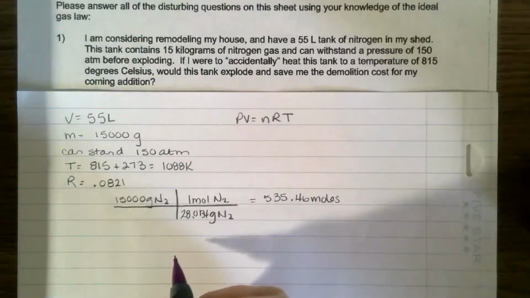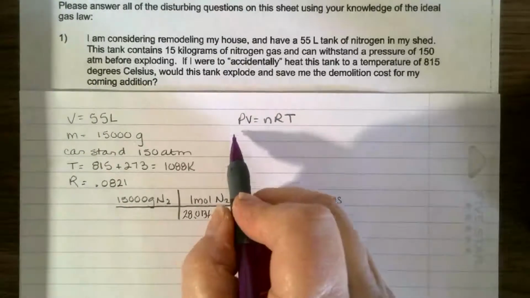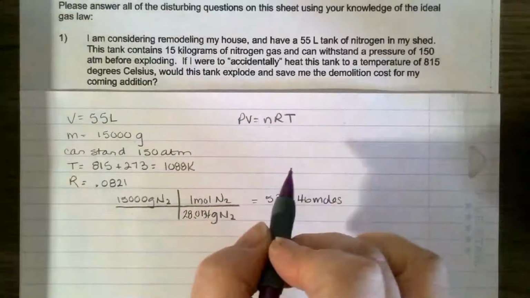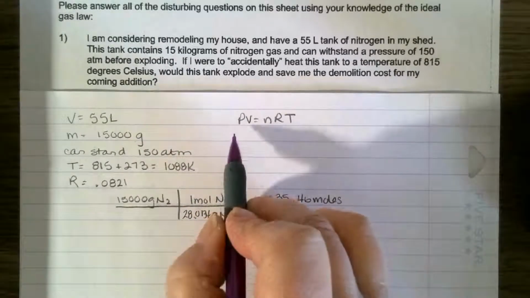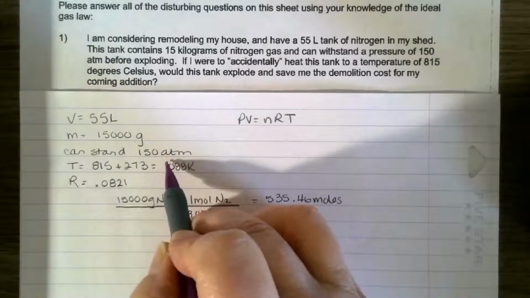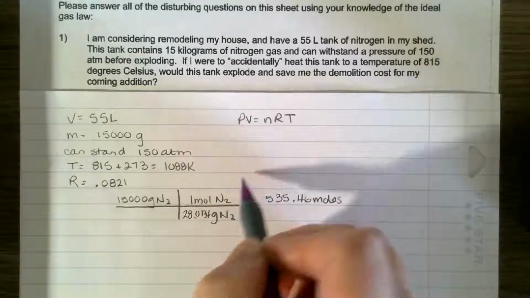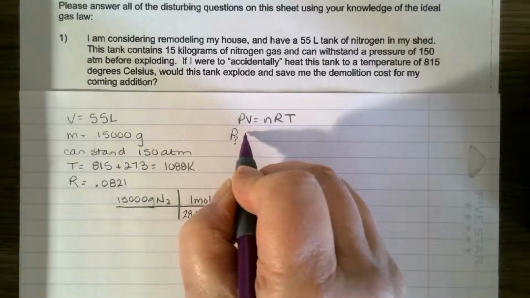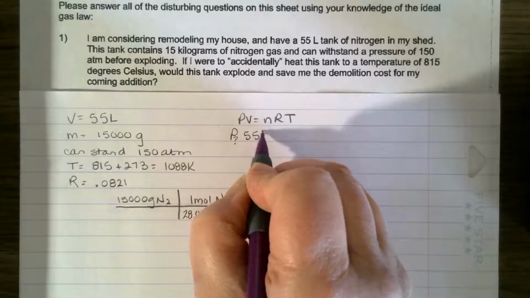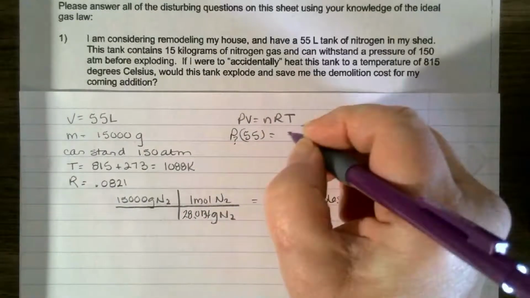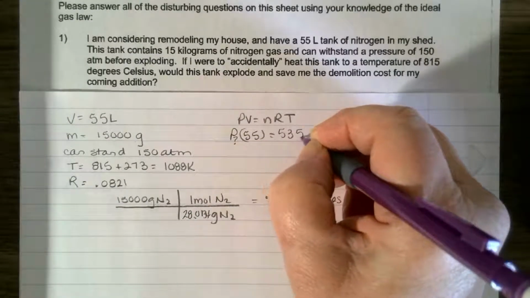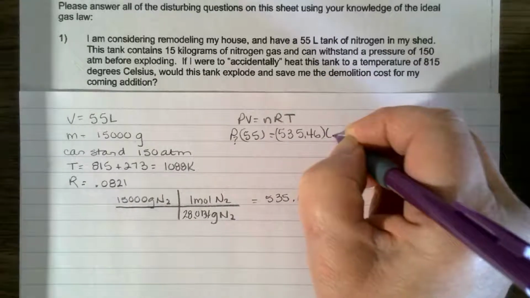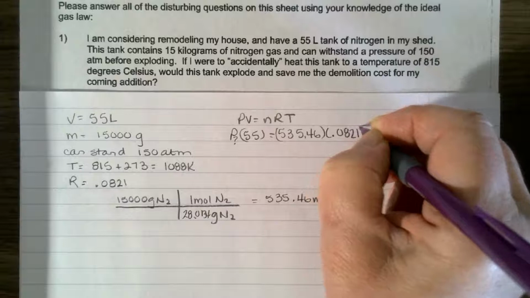So I plug this in my PV equals nRT. What I'm really looking for is that pressure. It says here, would this tank explode and save me the demolition cost of my coming addition? I'm looking for the pressure. It can withstand 150. So I'm going to be looking at that pressure. So the pressure is what I'm looking for. That's my unknown. My volume is 55 liters. My n, I just figured that out, is 535.46. R, 0.0821.